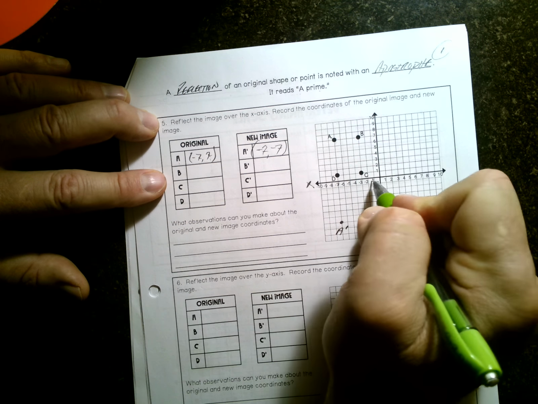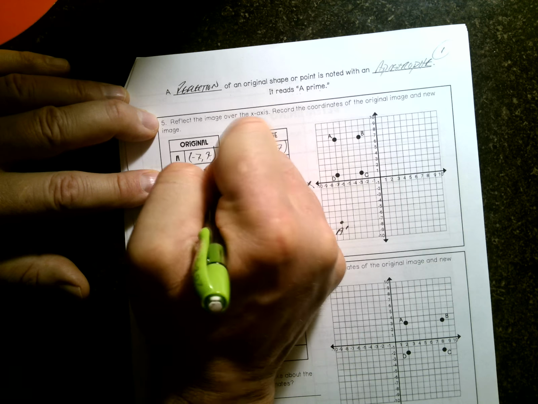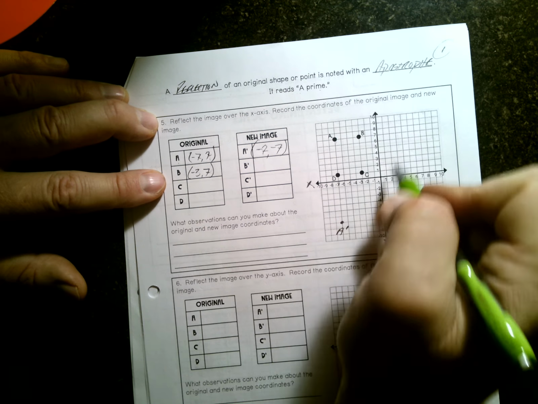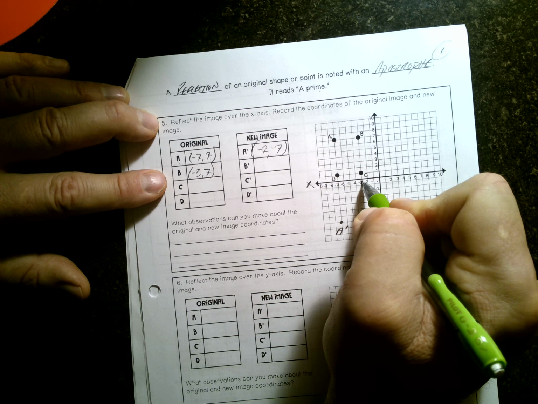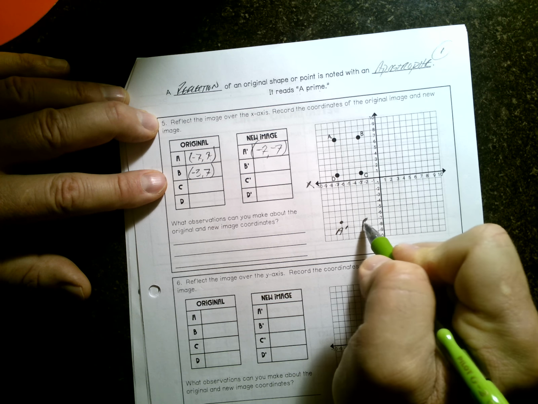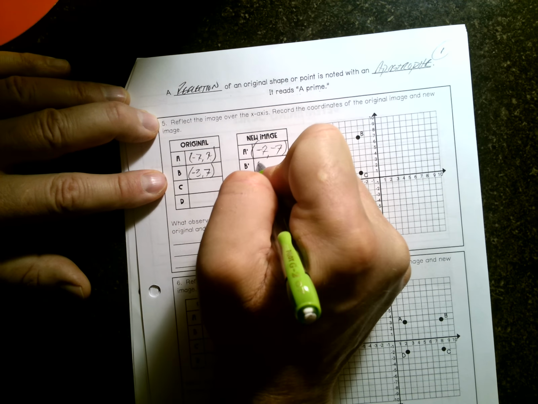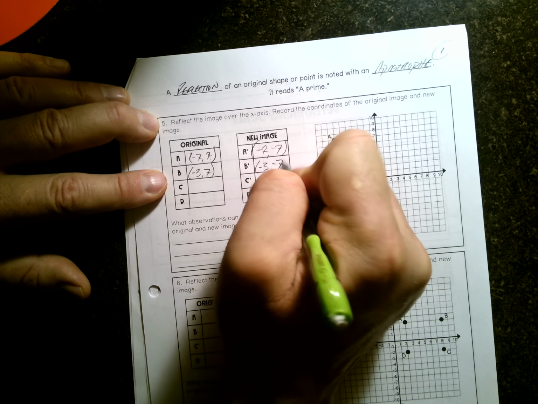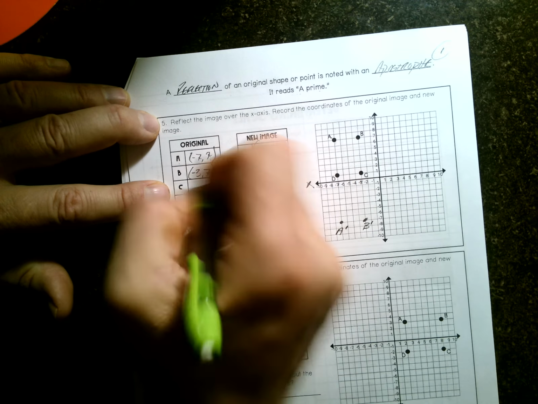Letter B is -3 and 7. And B prime now will be -3 and -7. So that will put me down here, and I'll denote that with B prime. Letter C is -3, 1.